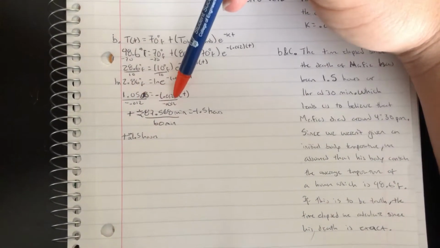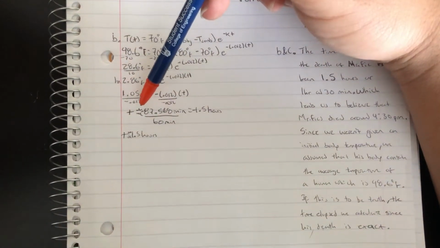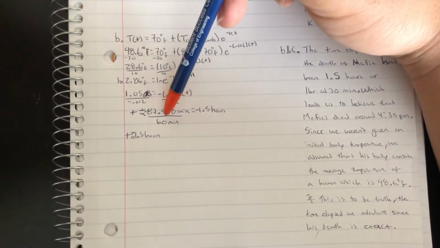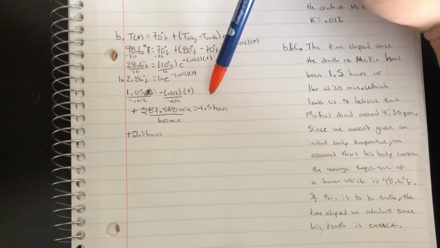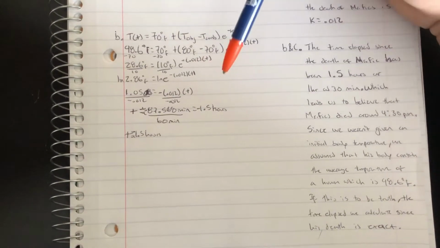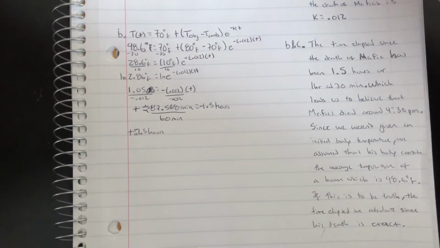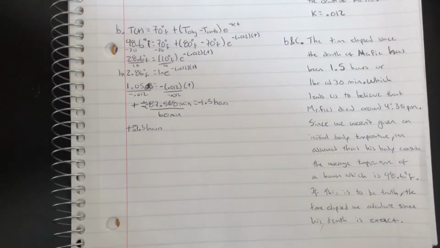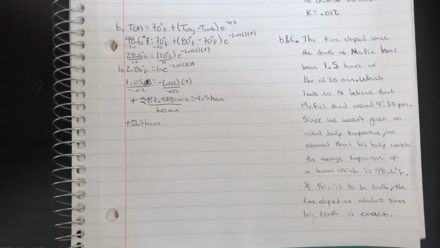We divided by 0.012, and then it gave us an approximate of 87.568 minutes, which I then divided by 60 minutes to convert it from minutes to hours, and we got negative 1.5 hours, which is an approximate for the time that has elapsed since the time of discovery to the time of death. So that led us to believe that Mr. Fies died around 4:30 p.m.